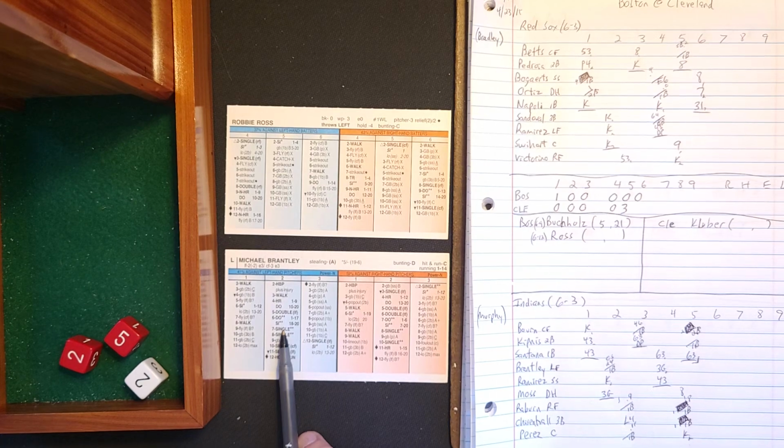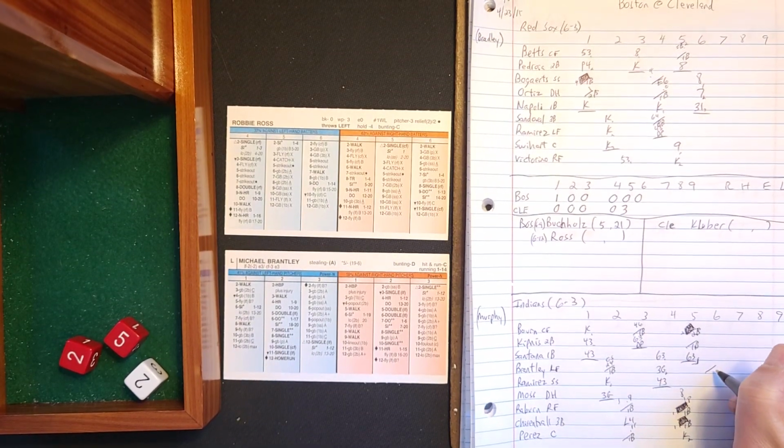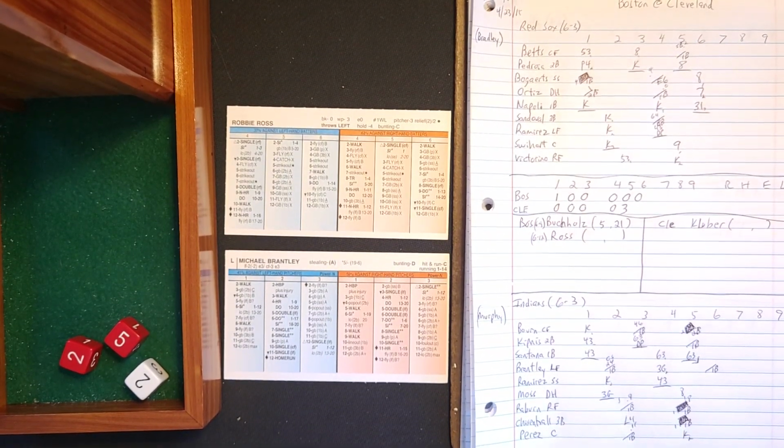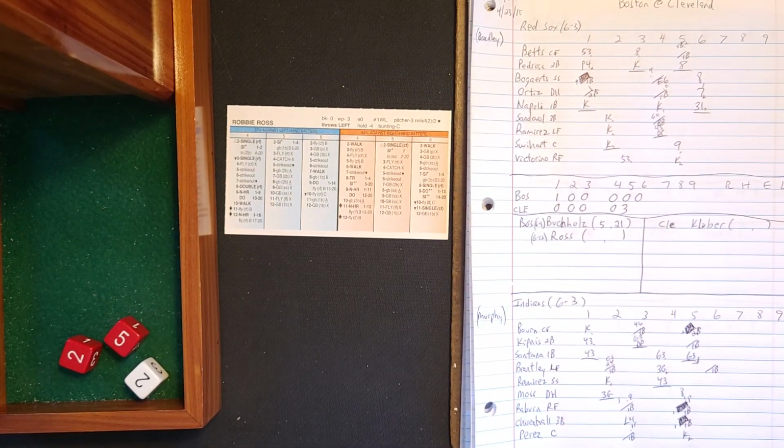2-7, and that's a single, so it didn't matter. Brantley says, I don't care, bring in the lefty all you want. He gets the base hit, and that is hit number 9 for the Indians, as opposed to only 4 for the Red Sox. Brantley, a stealer.